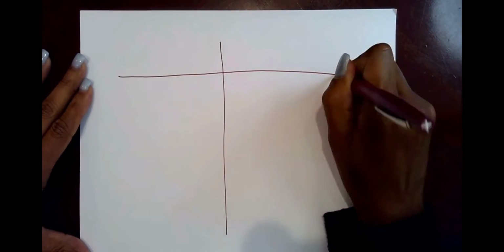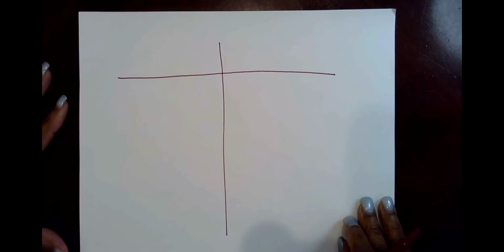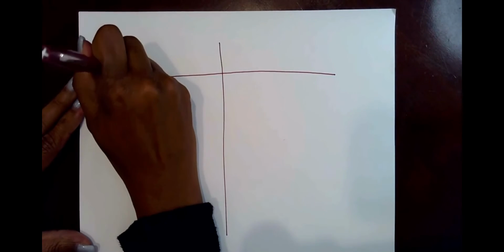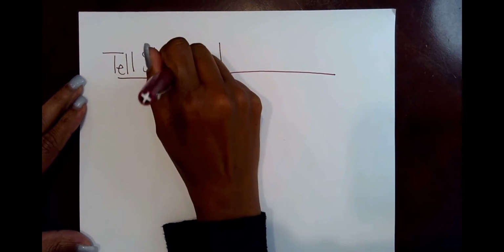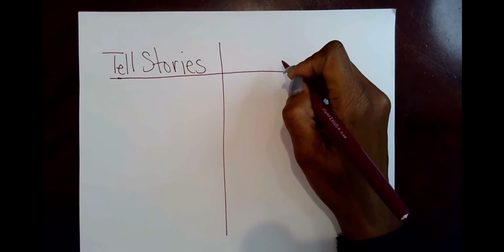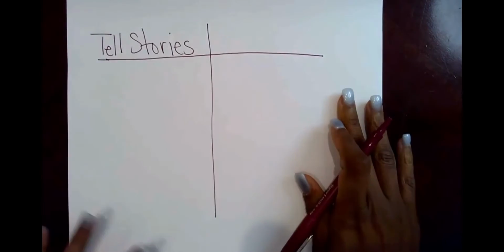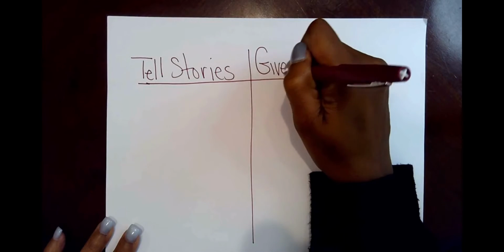Okay, now I'm ready to write out my predictions, and I want you to do the same in your journal. You're going to make a T-chart. And on the left-hand side, you are going to write the title of the module books that you think will tell stories. And on the right-hand side, you'll write the title of module text that you think will give information.